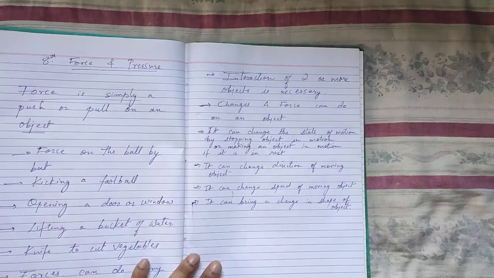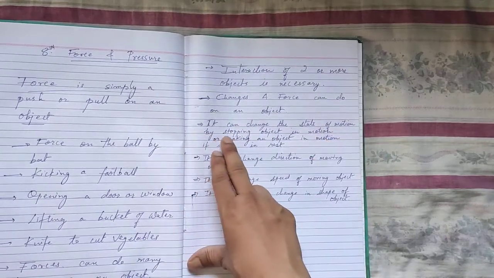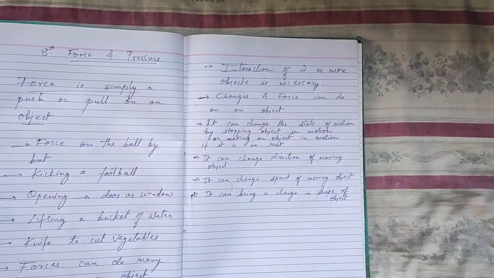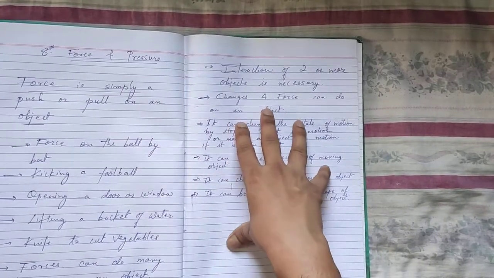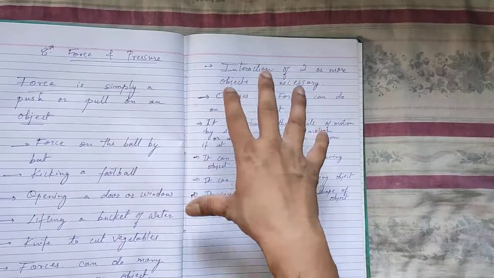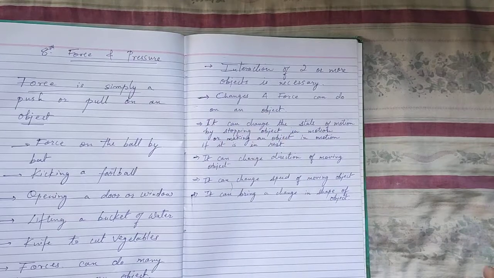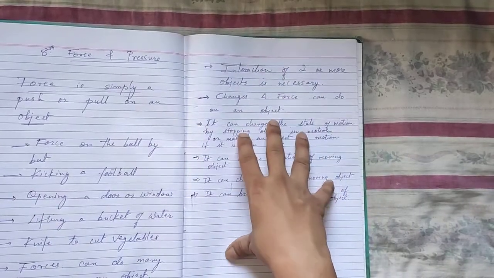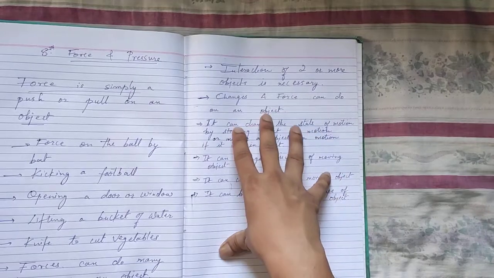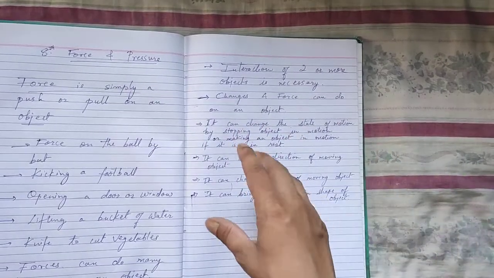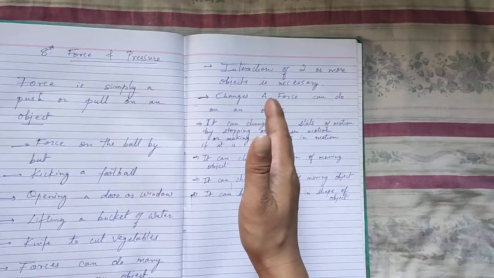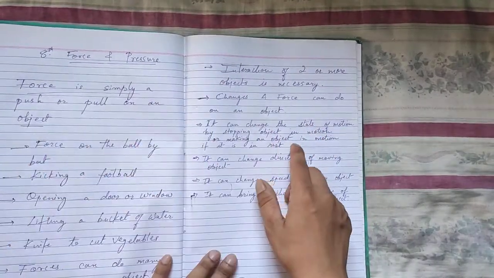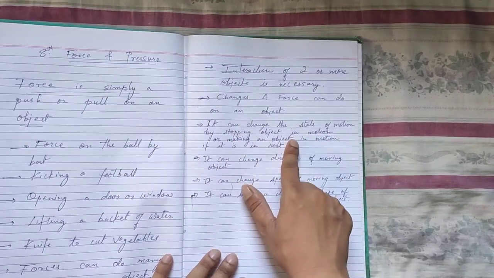So the first and foremost thing is it can change the state of motion by stopping an object in motion or making an object move if it is at rest. Imagine a football placed on the field. Now it is not moving. Then the player comes and kicks the football, and the football starts moving. Initially the football was in a rest position, stationary. But when the player applied the kick, it means he applied force, and then the ball started moving. So the object was at rest and force made it move. So the first one is it can move an object which is at rest.